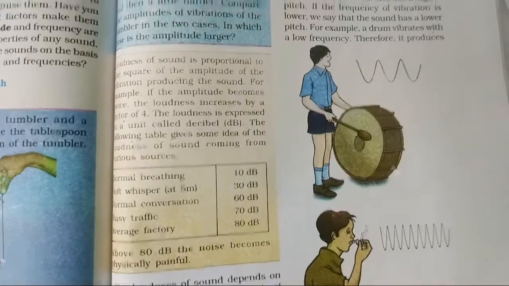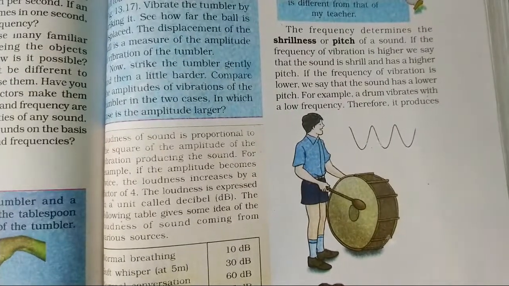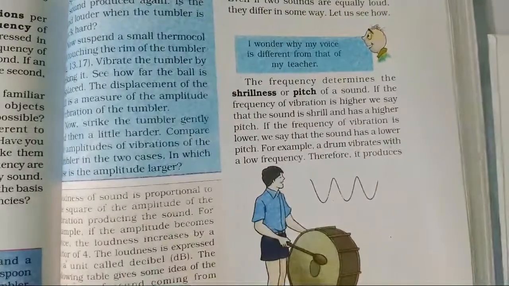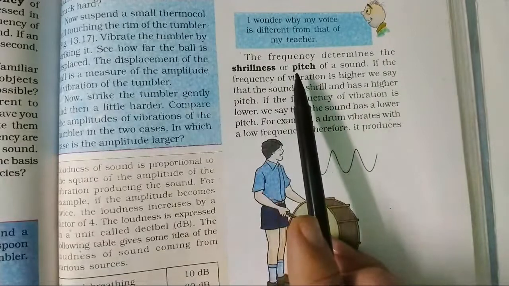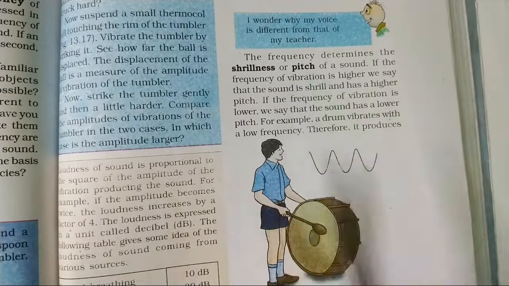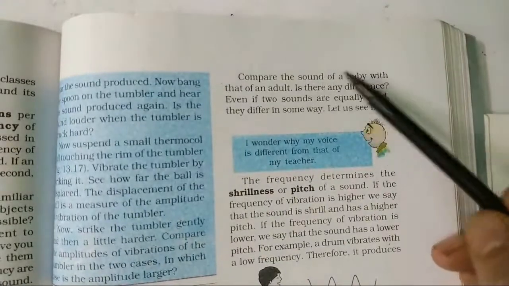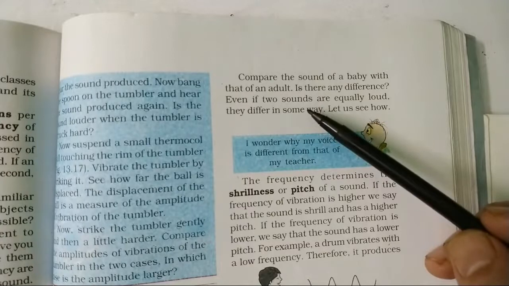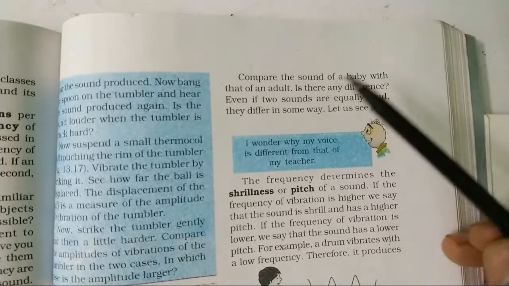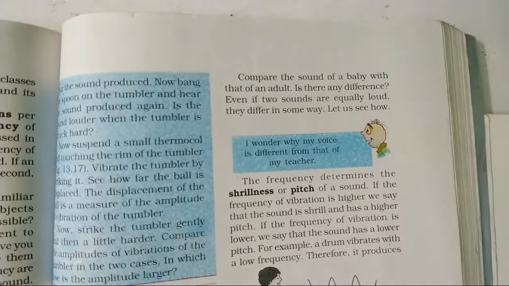And that is mentioned here, the frequency of sound. So, the frequency determines the shrillness or pitch of the sound. Now there is another important topic, that is comparing the sound of a baby with that of an adult. If you compare the sound of a small child with a grown up person, you will feel that the sounds are totally different. How are they different?